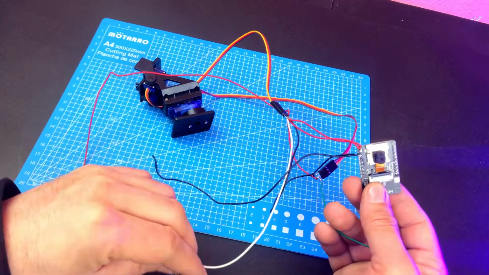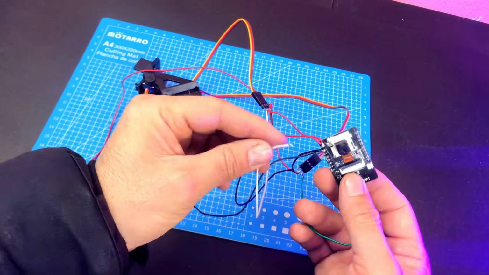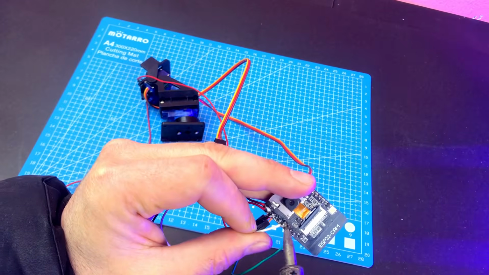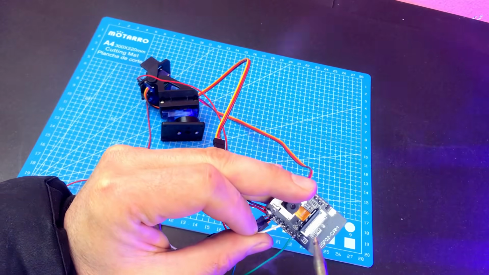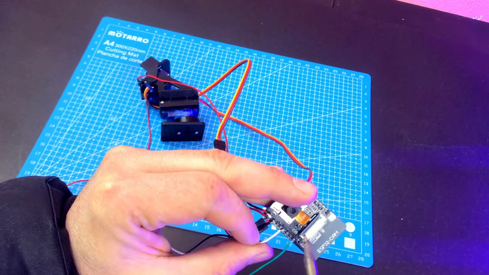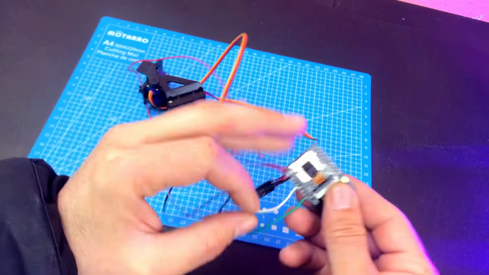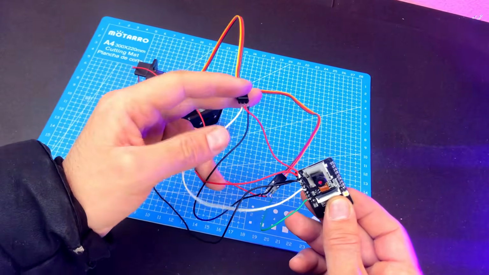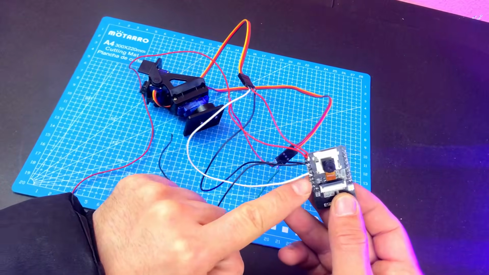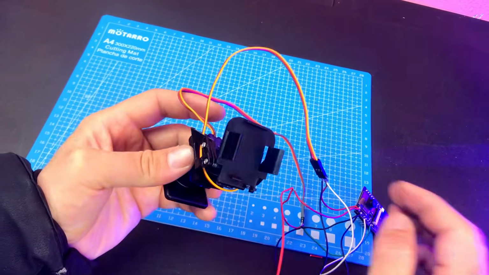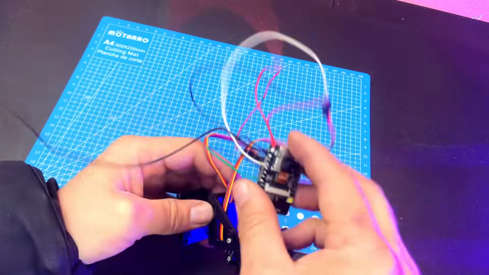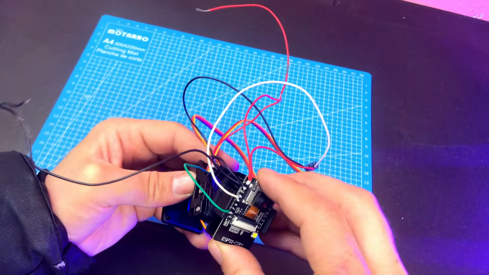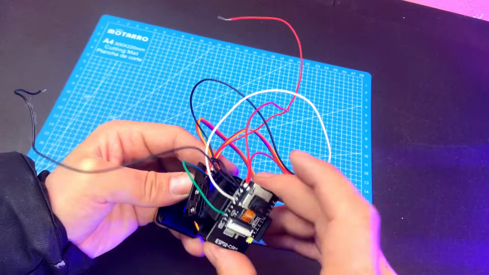Now we will connect the signal wires. Connect the white wire to pin number 15. This pin will control the tilt servo. Next, connect the green wire to pin number 4. This pin will control the pan servo. Make sure all connections are tight and correct. Once done, our servo wiring with ESP32-CAM is complete.